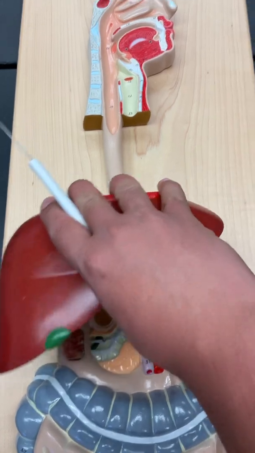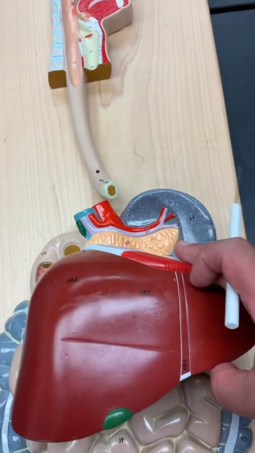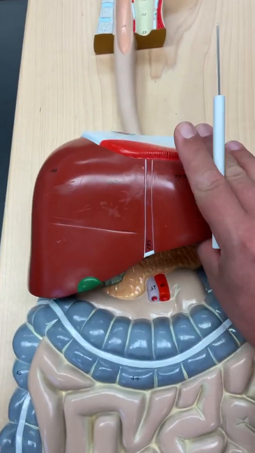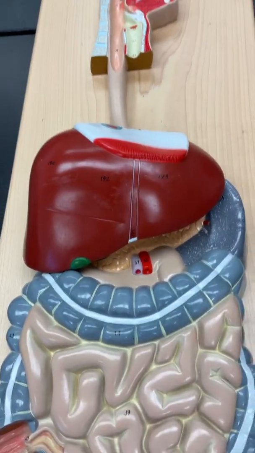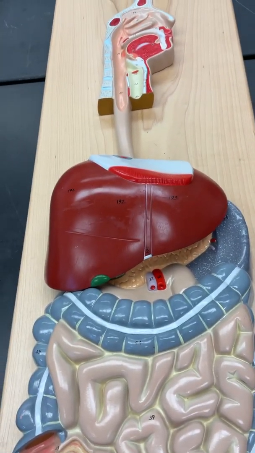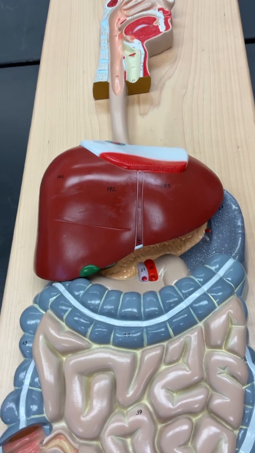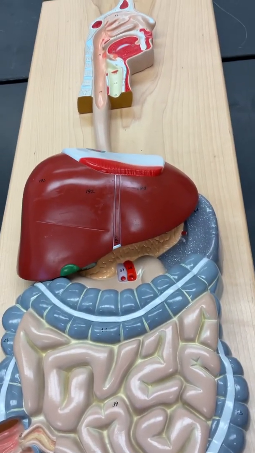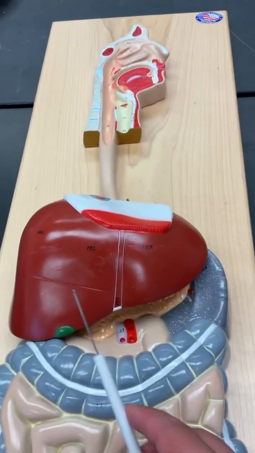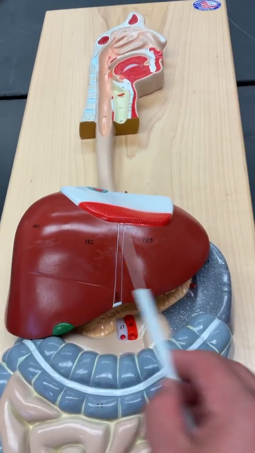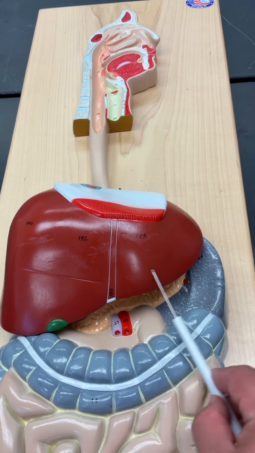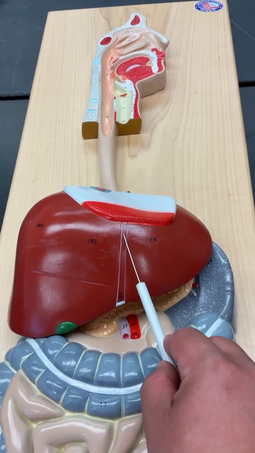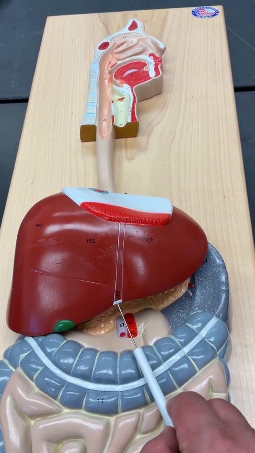Now, let's go to the liver, one of the accessory organs. The liver is a very cool organ. It's one of the few organs that can actually regenerate up to maybe around 30%. Not entirely sure what the percentage is, but it's one of the few organs that has some regenerative capabilities. The first thing you're gonna see is the right lobe and left lobe. Right here in the middle, we have the falciform ligament.